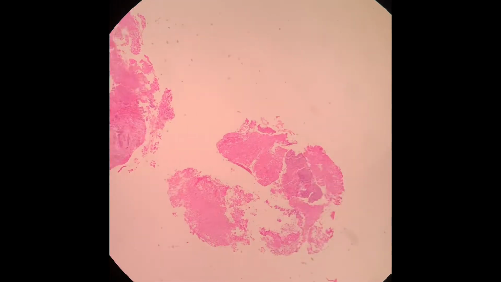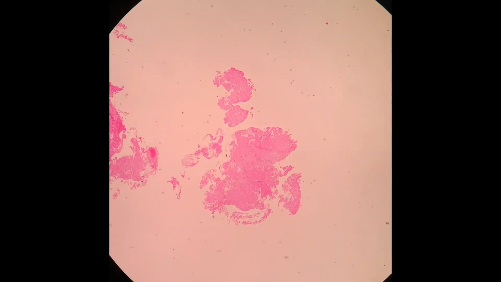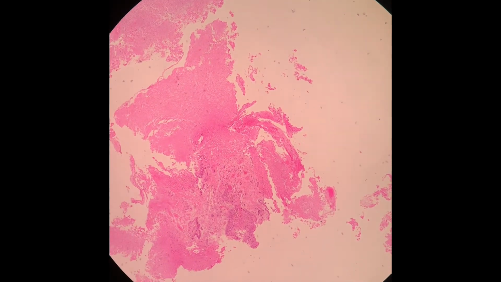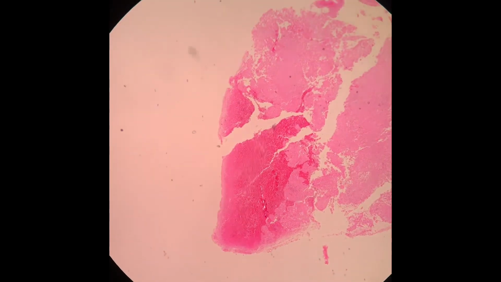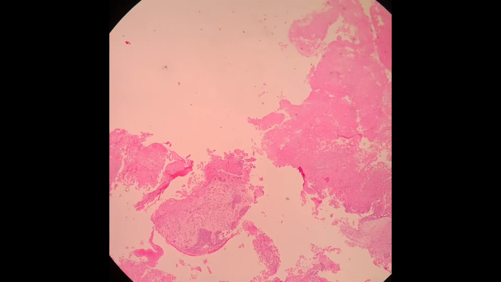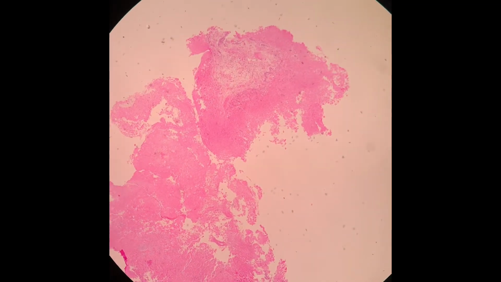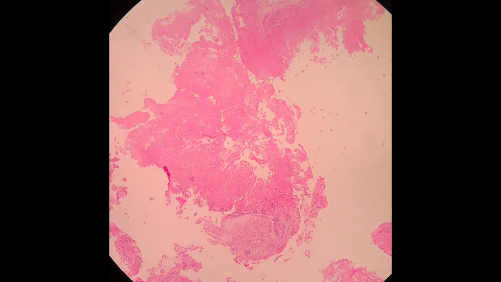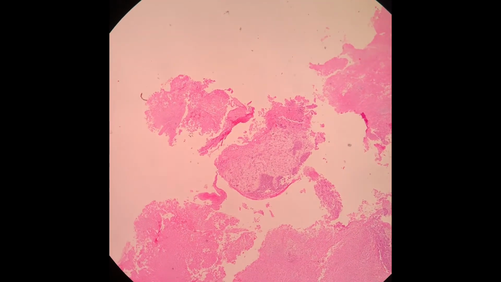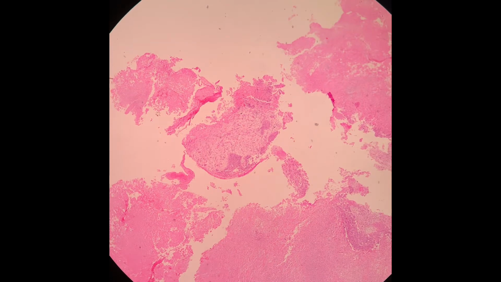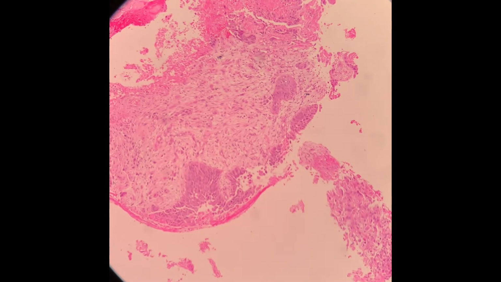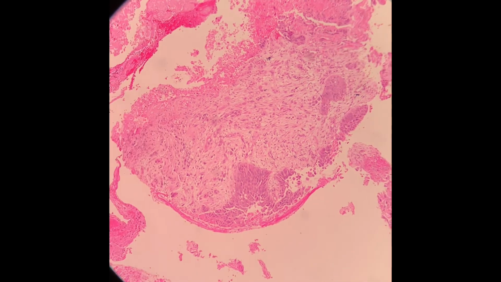So again, just for orientation, there are a lot of fragments of tissue here, and you cannot seem to find any other clues indicating what this tissue was taken from. But anyway, as I mentioned earlier, this is a biopsy from the lungs, and this is a case of squamous cell carcinoma, so that will help you to orientate. So this is the higher power, the medium power, to evaluate the tissue fragments.